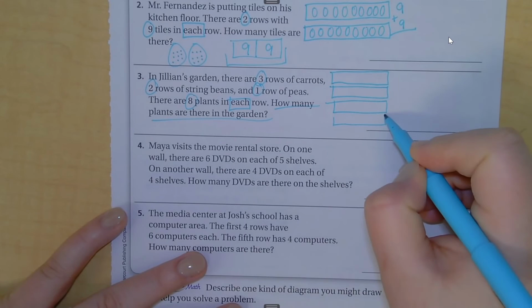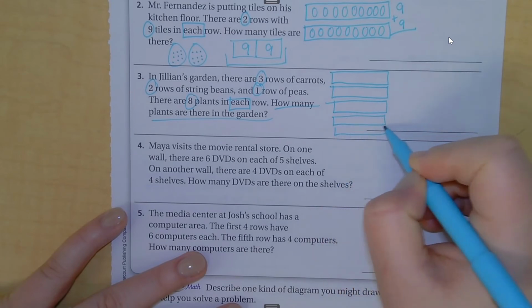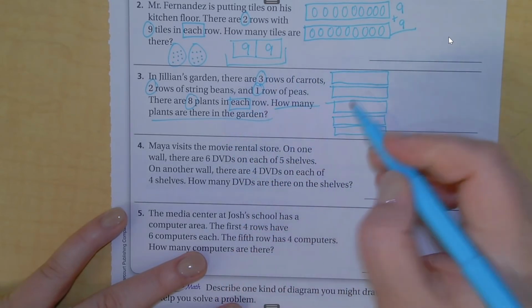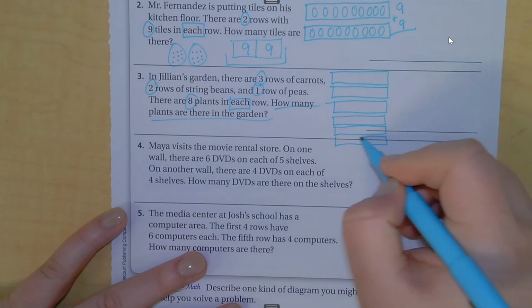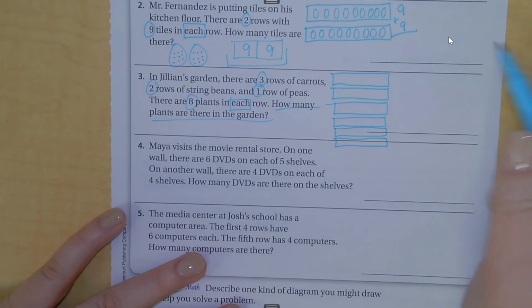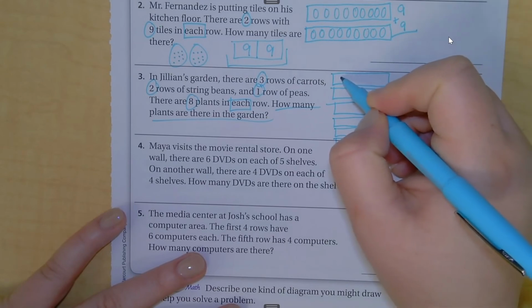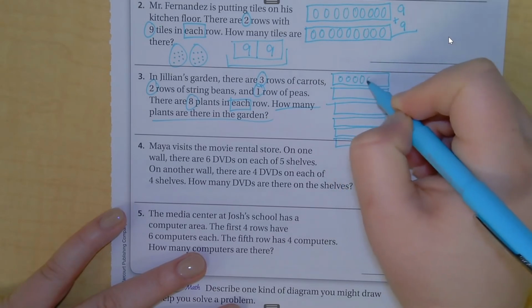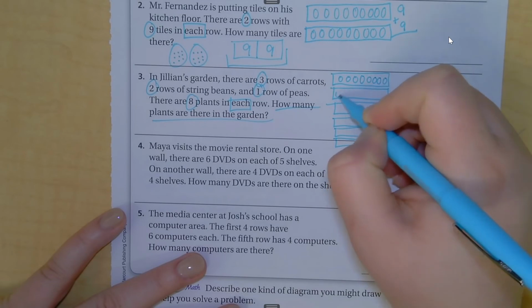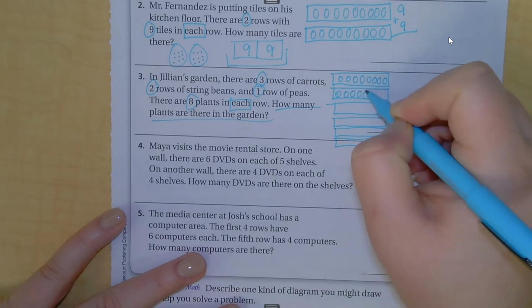Ooh, I hope we don't run out of room. I'm cutting it close. And 1 row for peas. Oh boy. They got smaller and smaller. And there's 8 in each, right? So 1, 2, 3, 4, 5, 6, 7, 8. 1, 2, 3, 4, 5, 6, 7, 8.